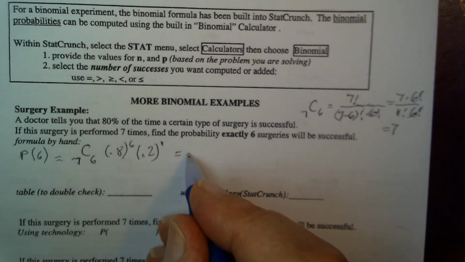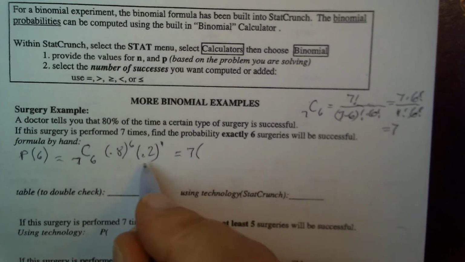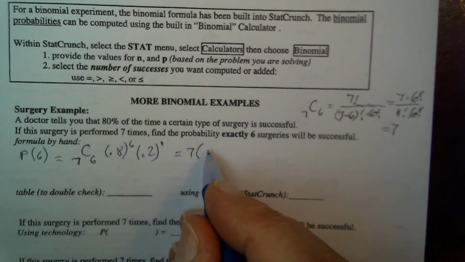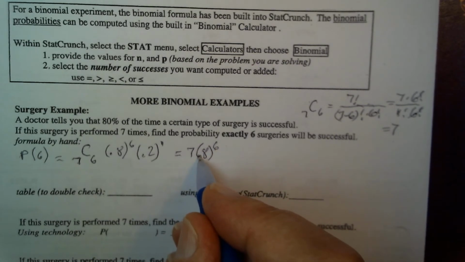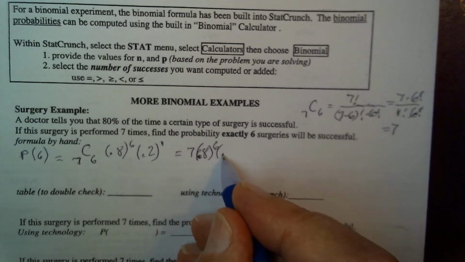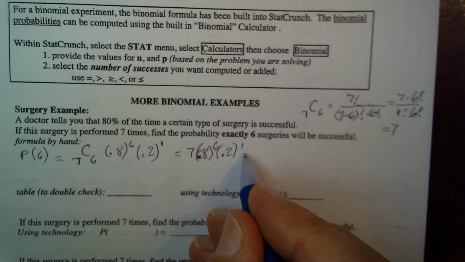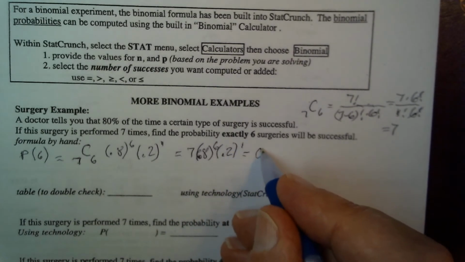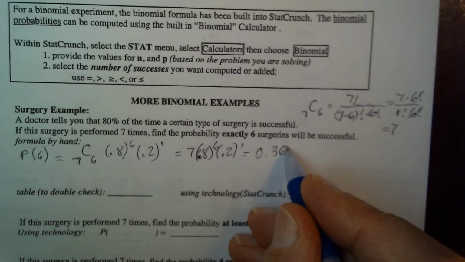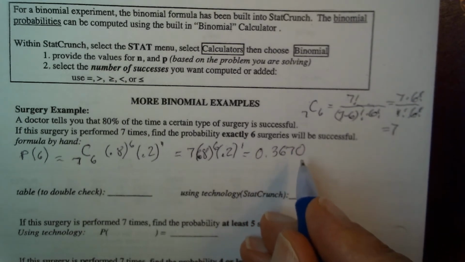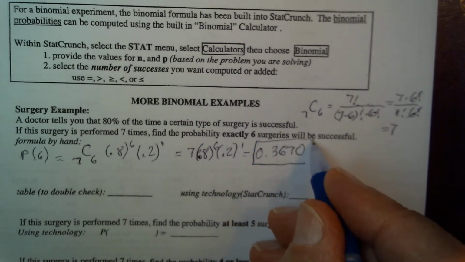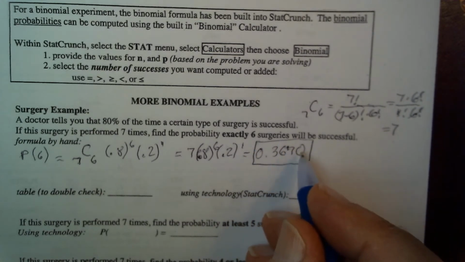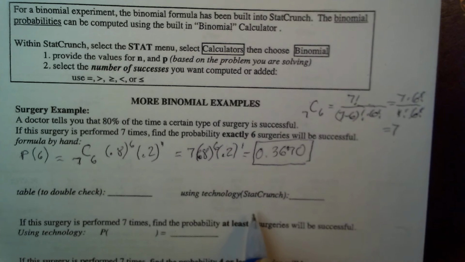So then that's 7 times 0.8 to the 6th power, times 0.2 to the 1st power, which is equal to 0.3670. So that's the probability that 6 out of 7 surgeries will be successful.